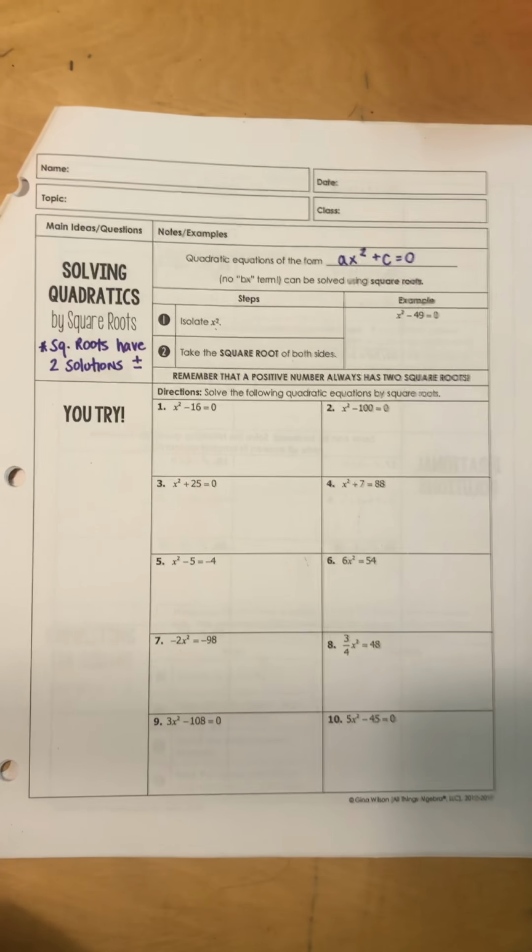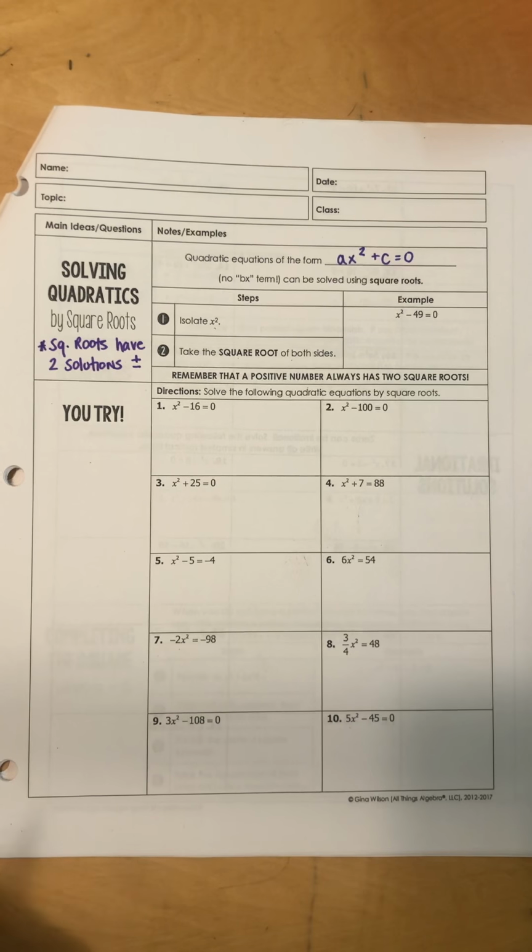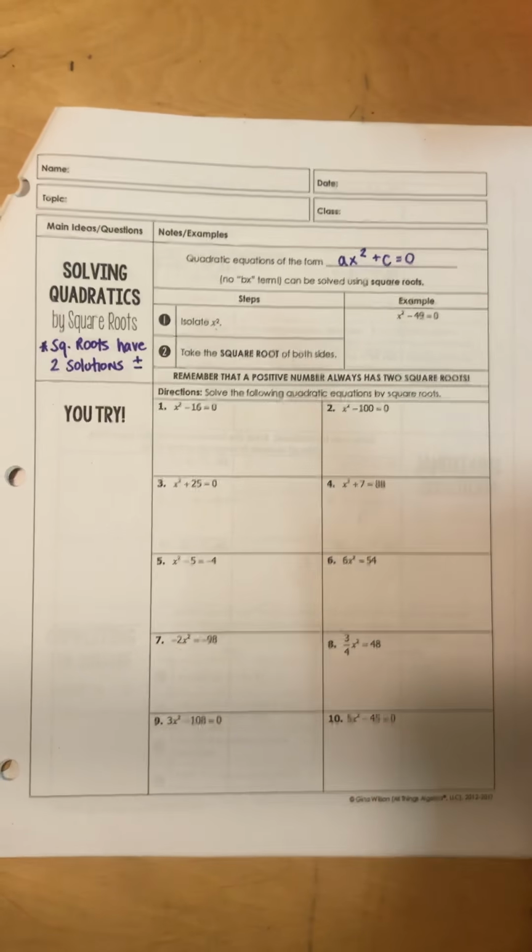Okay, we're gonna solve the quadratics by square roots, and this is my take 2 because it was really loud from the dryer. So we kind of already started.